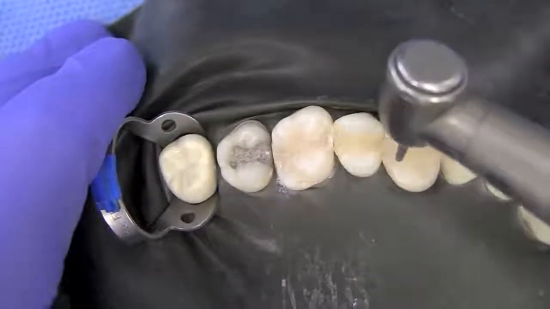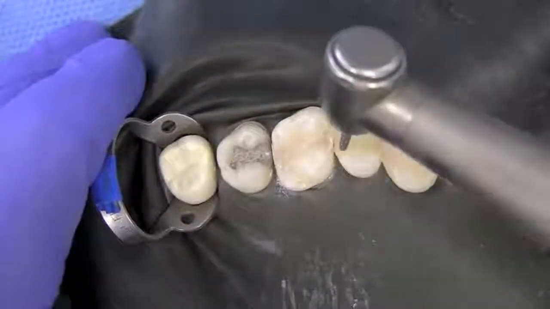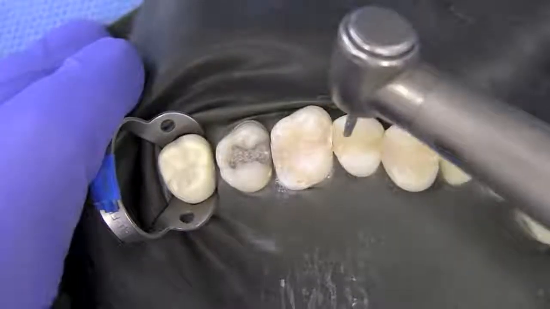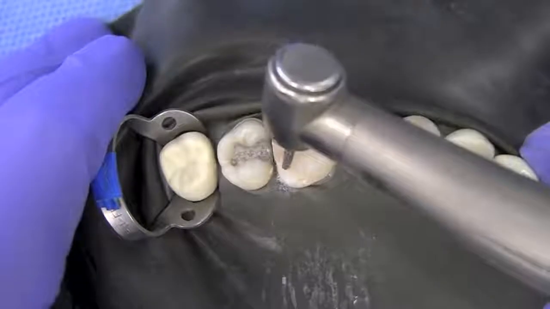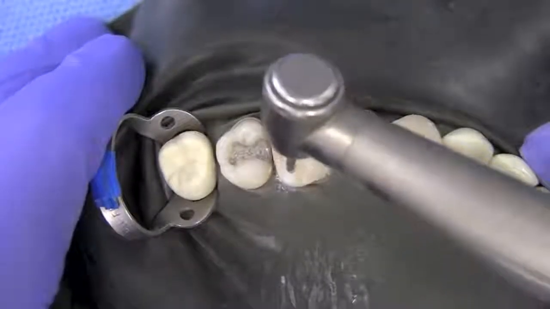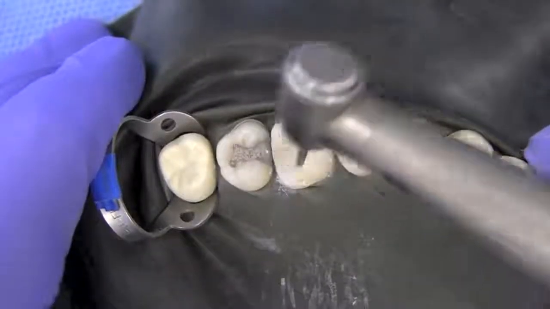We're going to perform a DO inlay on the first premolar, an MOD inlay on the second premolar, then we'll do an onlay, and then we're going to do an MOD inlay on the molar with a lingual extension and an onlay of the distal lingual cusp.